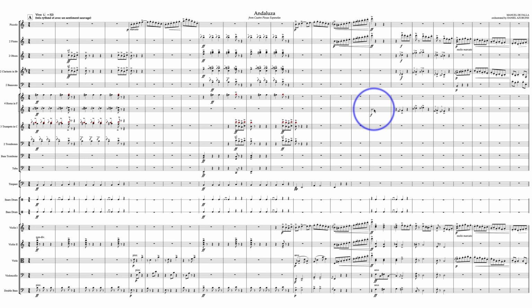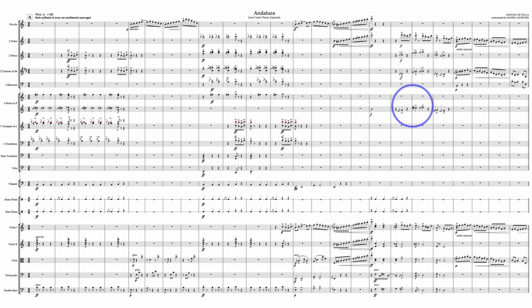The other reason this stands out is because it's completely alone. It is a powerful note played by a resonant instrument where nobody else is really doing anything.